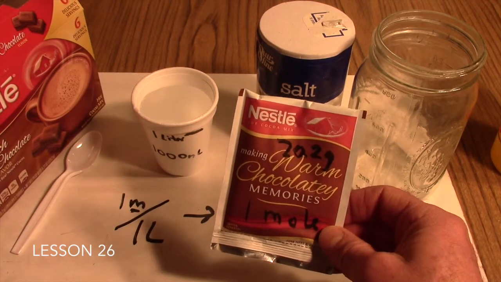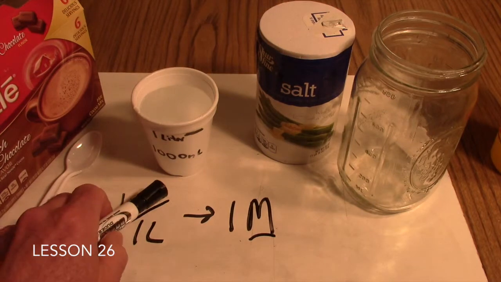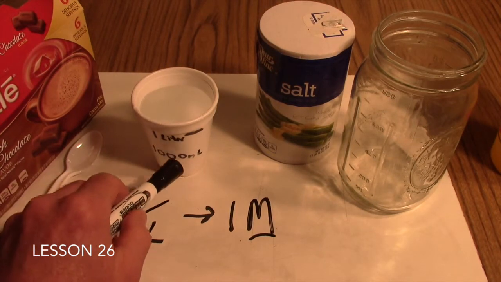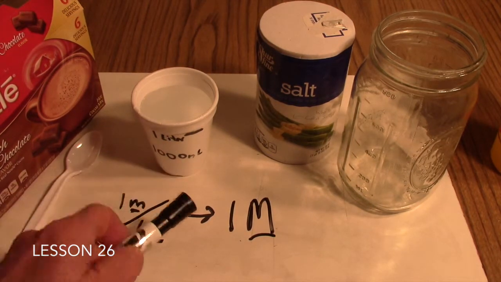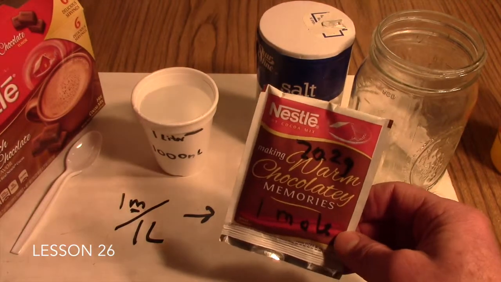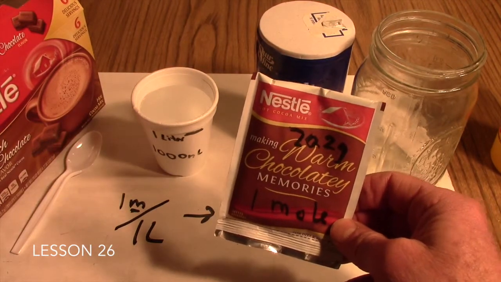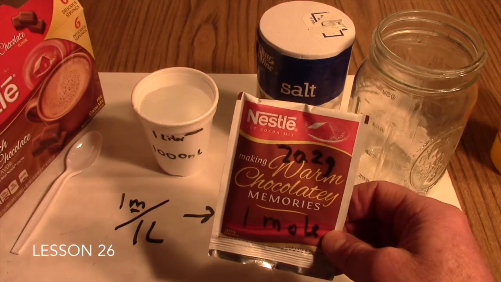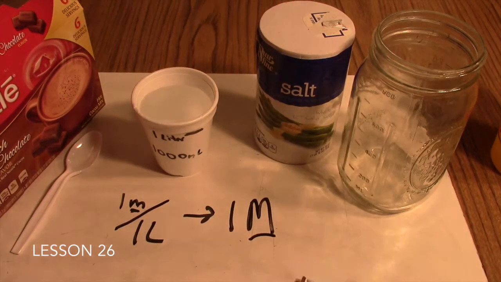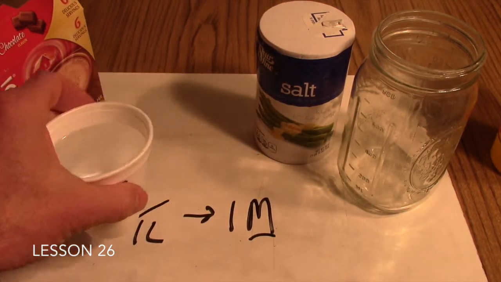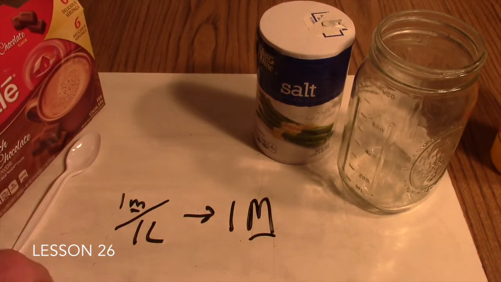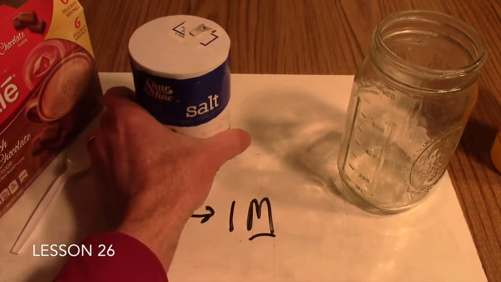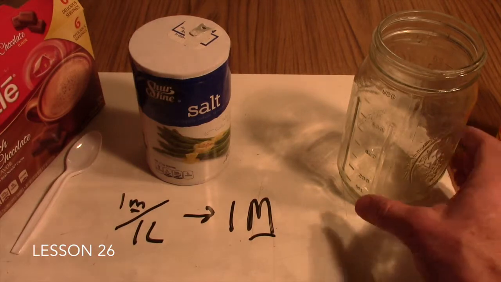Alright, now make sure your students are aware that this is not the true liter here, and that the situation is all, quote, a pretend situation. Now, as they go ahead and enjoy their drink mixes that you've made for them, refer them to the salt next.